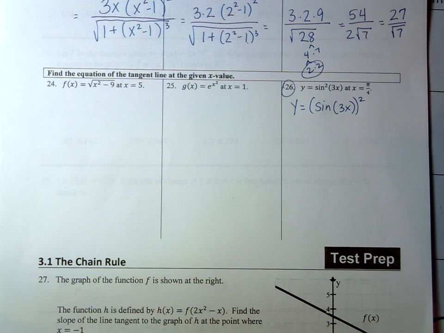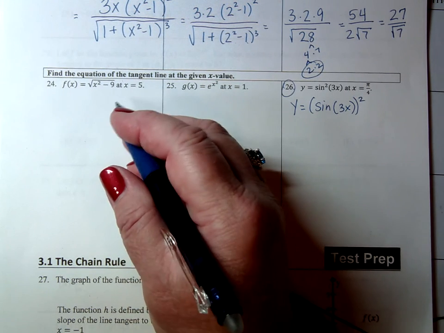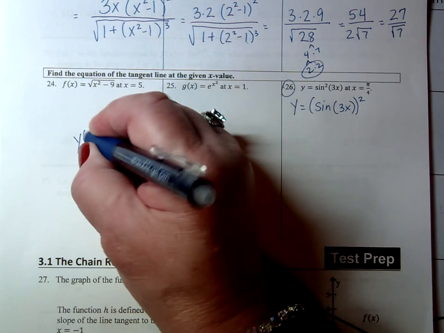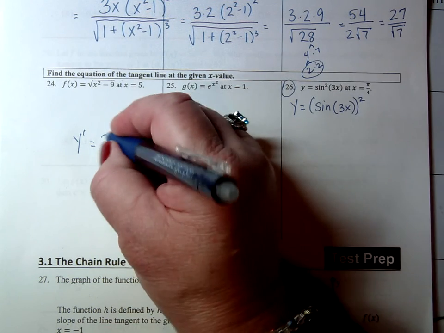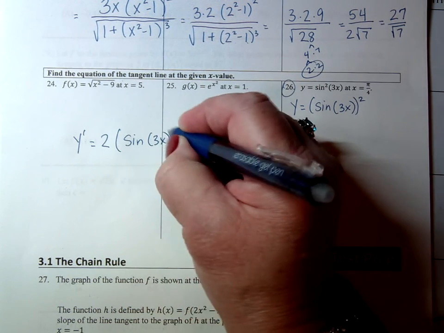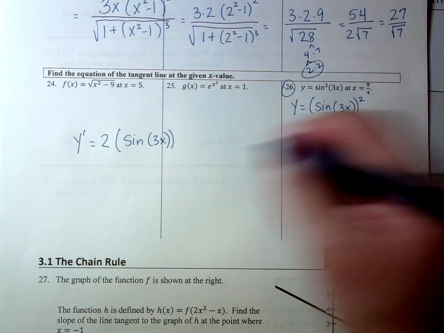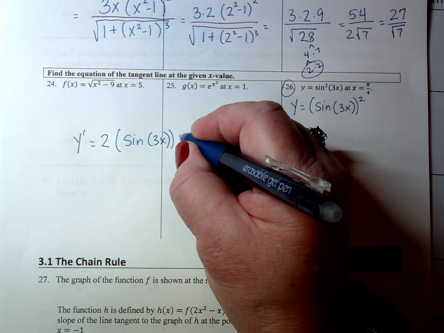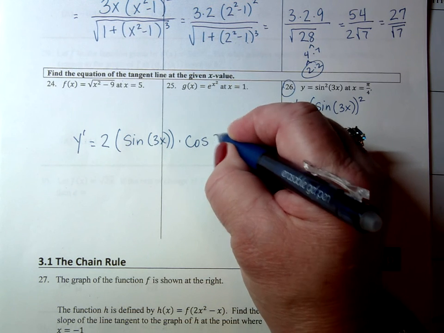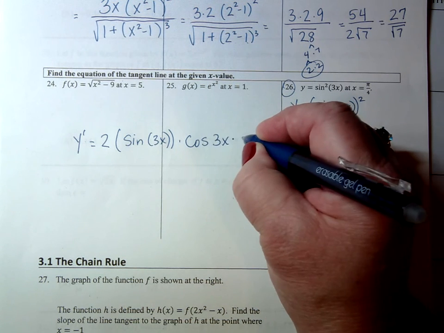Now again, I'm going to go left and start my box over here, so that I have space enough for you to see it. So y prime. The 2 comes down in front, power rule. Take the grouping to 1 less power, sine of 3x goes to the first power, times the derivative of sine, which is cosine of the same angle, times the derivative of the angle, which is a 3.